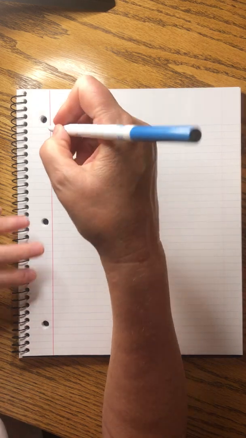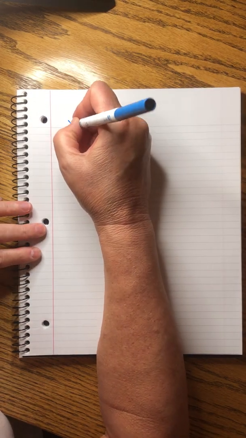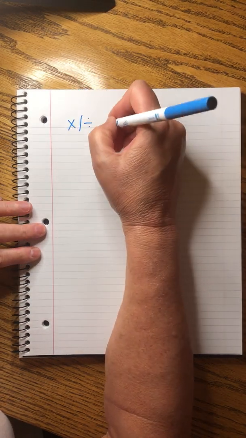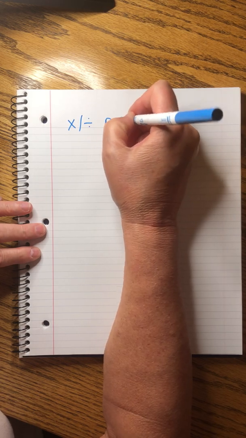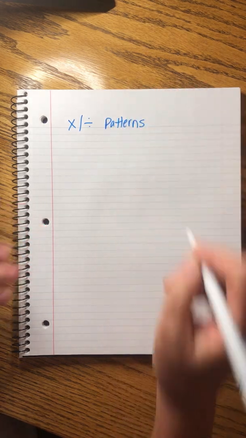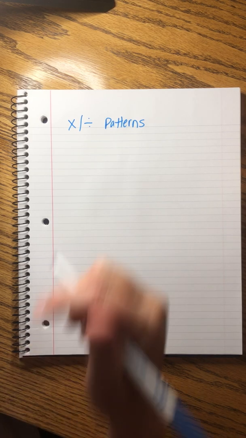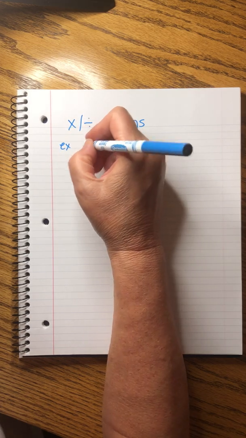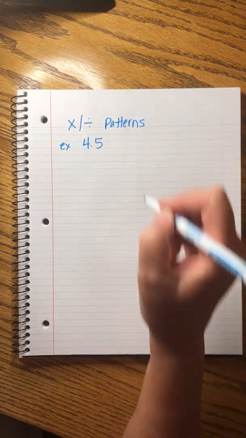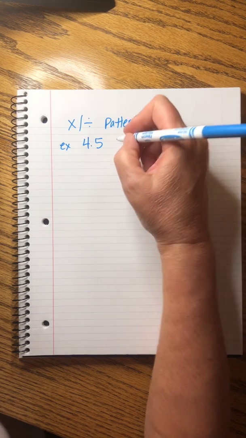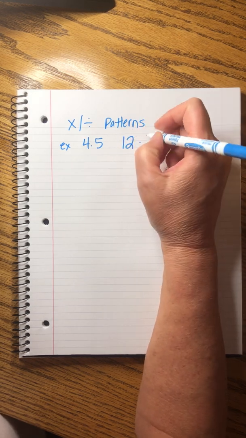Okay, now we're going to combine multiplication and division patterns. So just like we did with addition and subtraction, we're going to look at some problems where we have missing pieces, and we're going to have to use our brains to figure out how to use multiplication and division to resolve the mysteries of these problems. You might not like them because they make you think, but I think they're more fun than a lot of other problems.